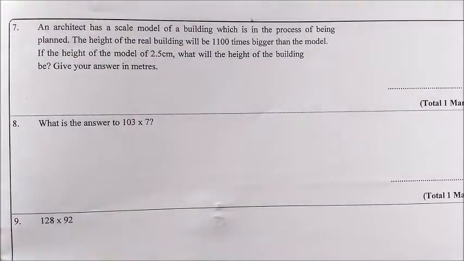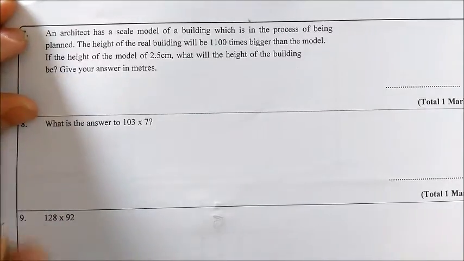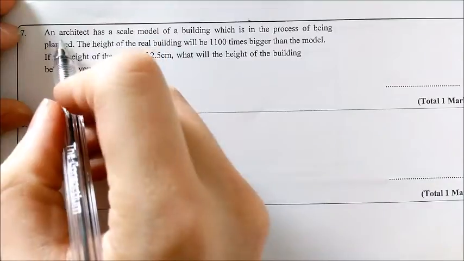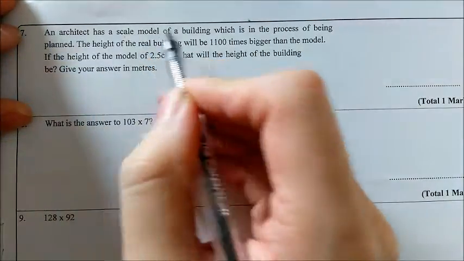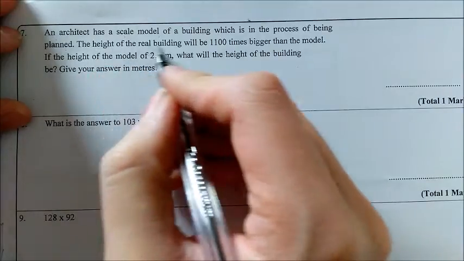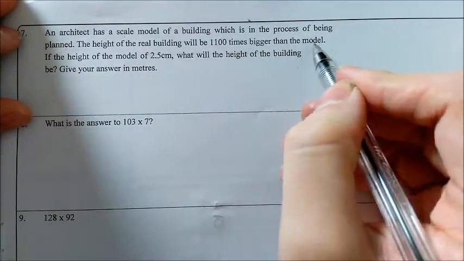Question number 7 now. Loads of people drop marks on this one, and it's all because of the units. This is where reading and really thinking about the question is so useful. An architect has a scale model of a building which is in the process of being planned. The height of the real building will be 1,100 times bigger than the model.